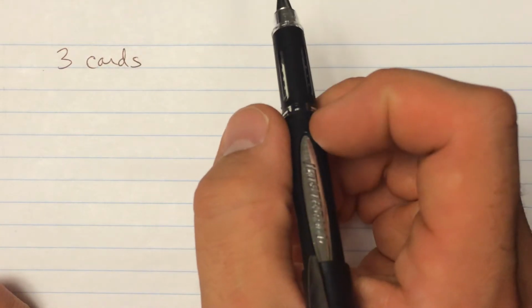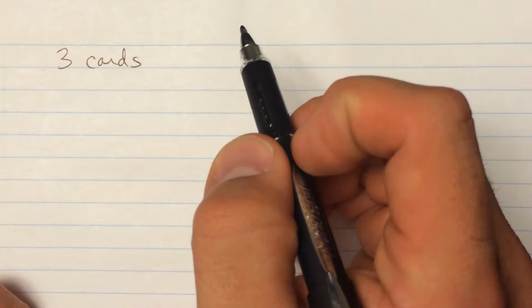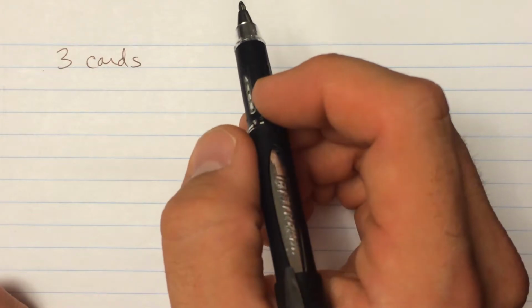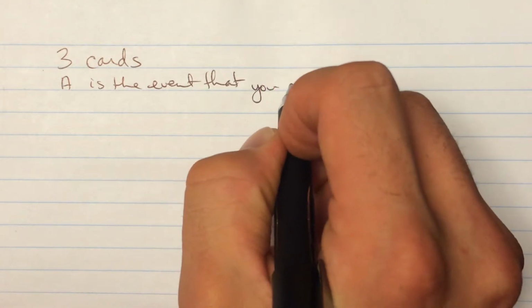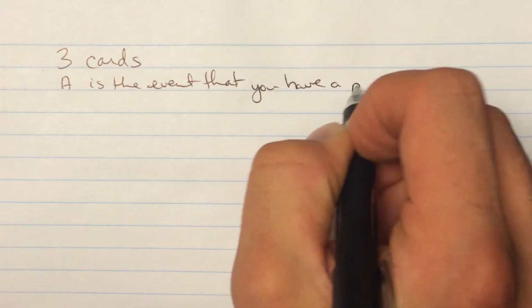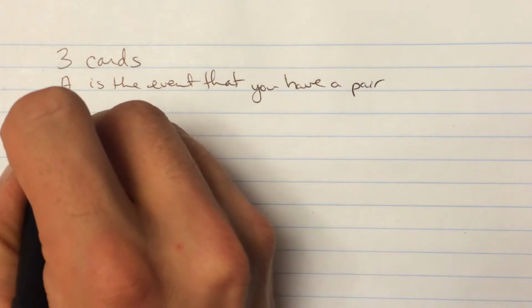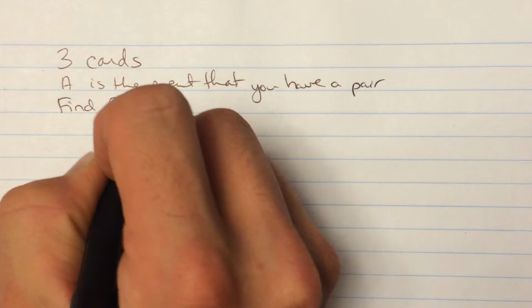So let's look at question 4 from today's work, which was that you draw 3 cards from a regular deck of cards, the 52 card French deck, and the question is, what is the probability that you have a pair? So if we call that event A, the event that you have a pair, then the question is to find the probability of A.